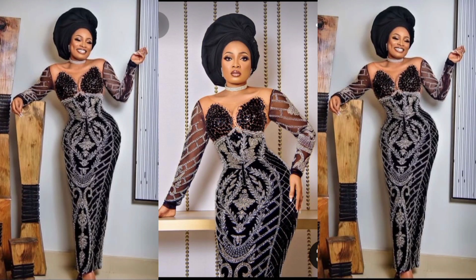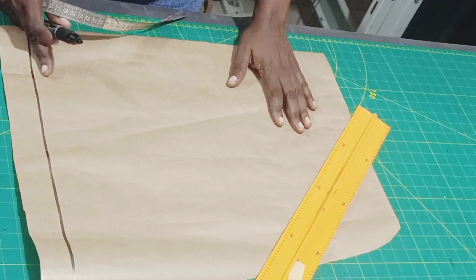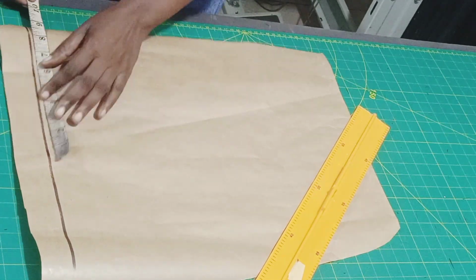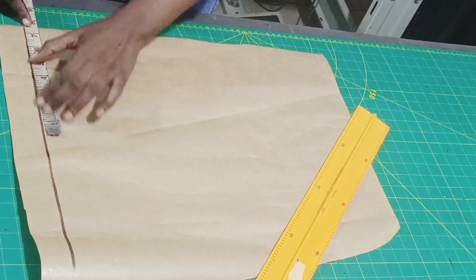We'll be making this lovely design. It's an underbust corset, so exactly what you see here is what we'll be making. Let's get started. Now we have our shoulder line already, so from the shoulder line, that's my starting line.